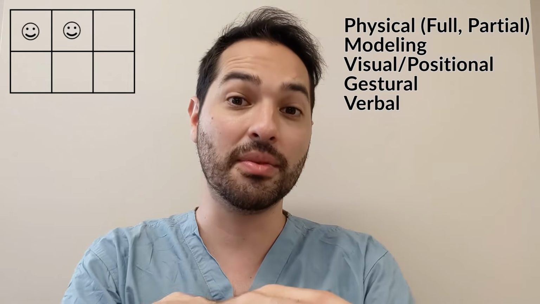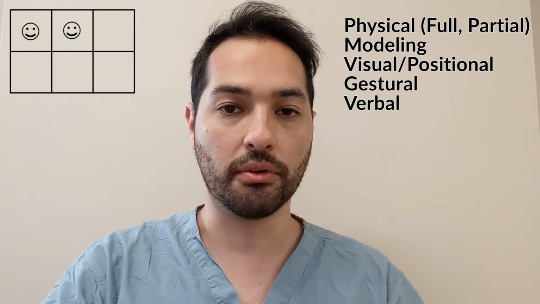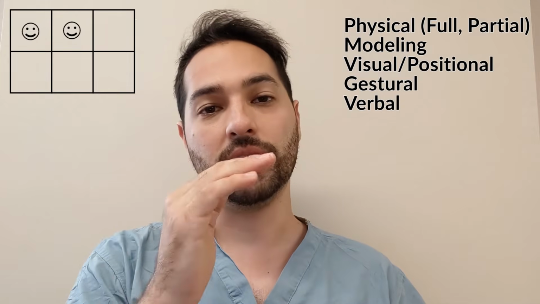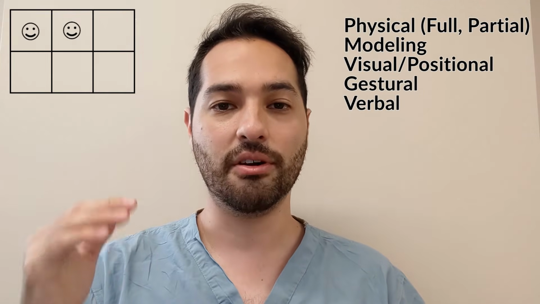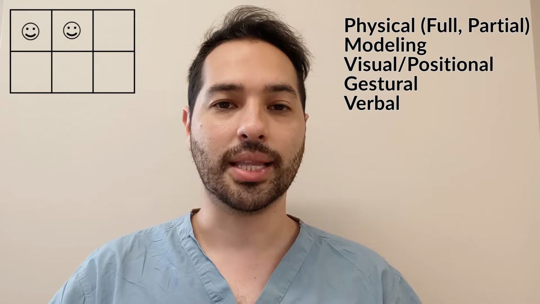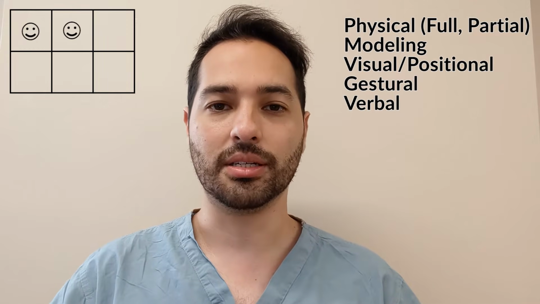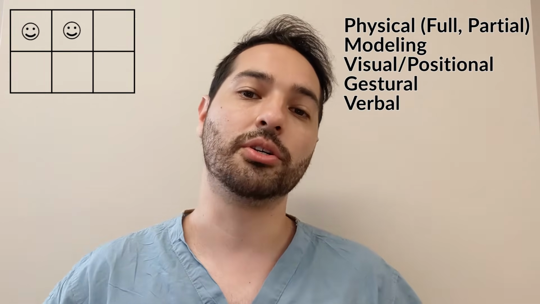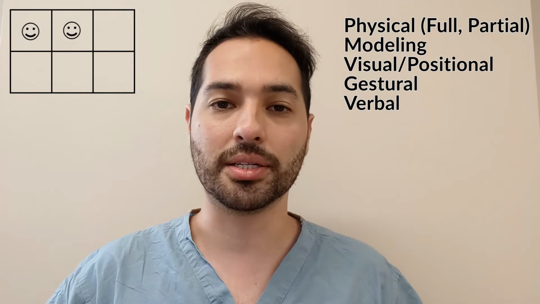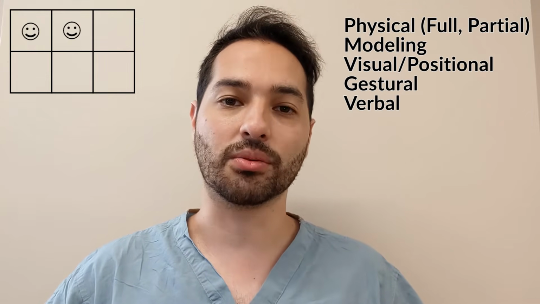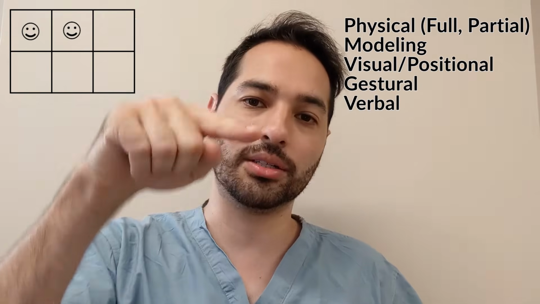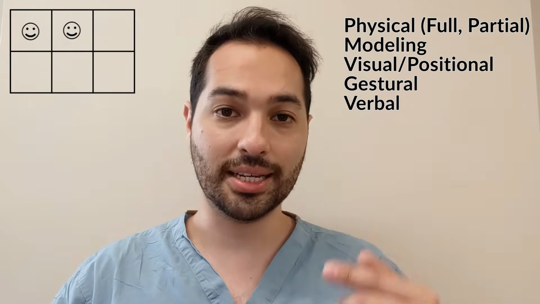You're just kind of helping them physically but not doing the whole work for them. So you have full physical, then you have partial physical, then you have model, which is you model how you're supposed to do the correct response. So you say, touch the one that has wheels, and then you show them how to touch the one that has wheels, and then they do it.